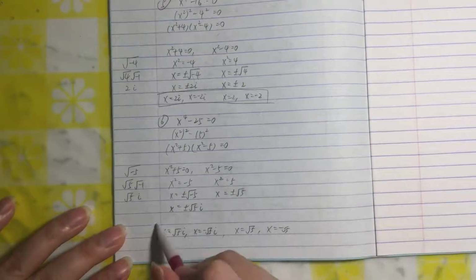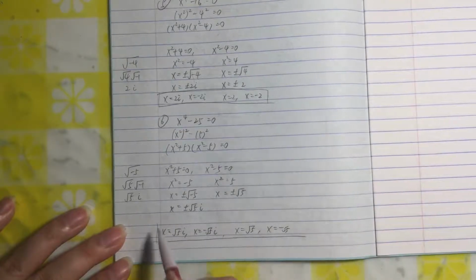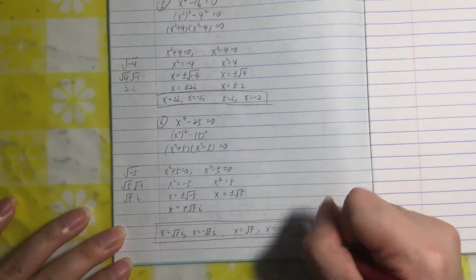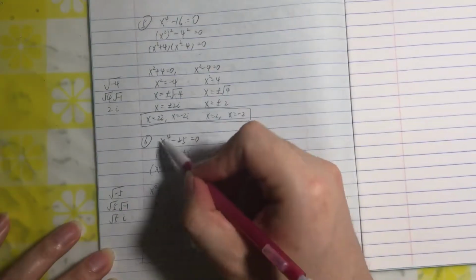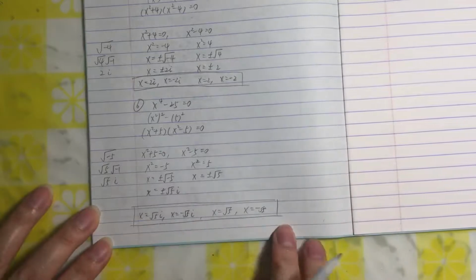Together we get all 4 solutions. This is a 4-degree equation, and we get 4 solutions. Those are all solutions to this equation.